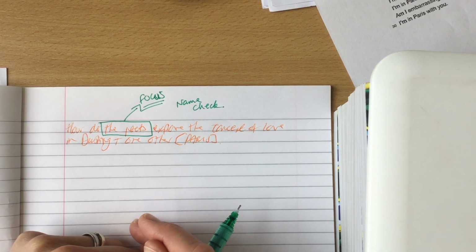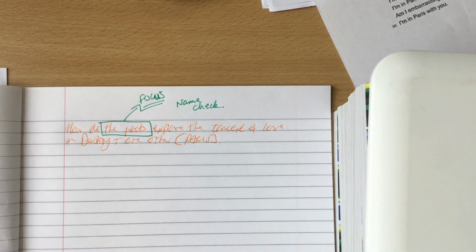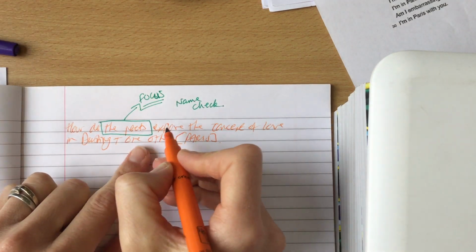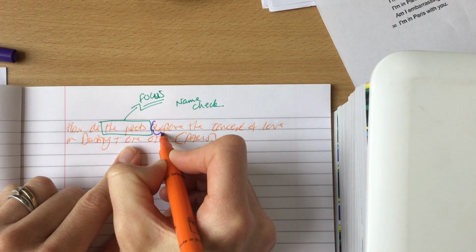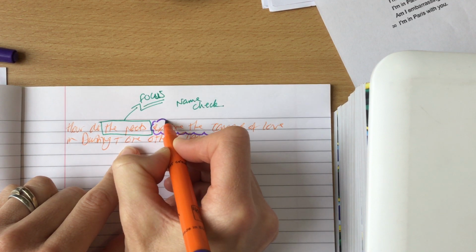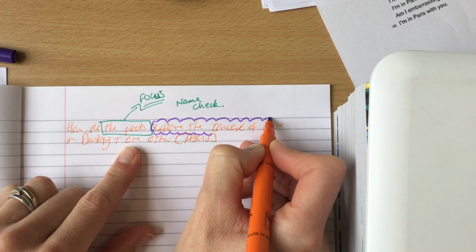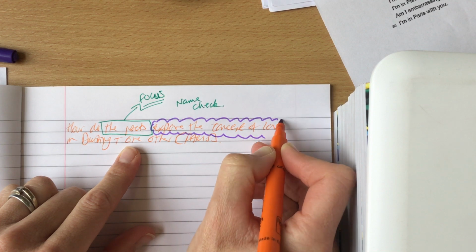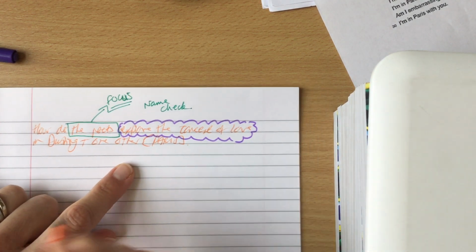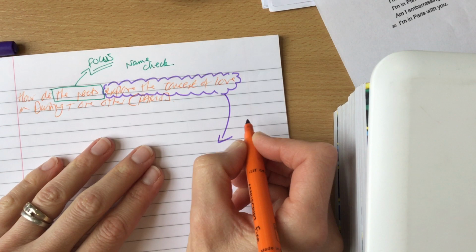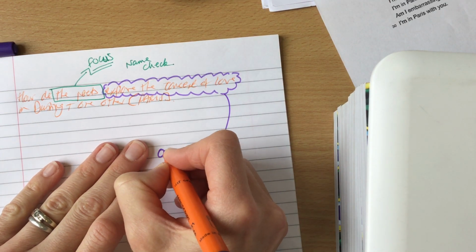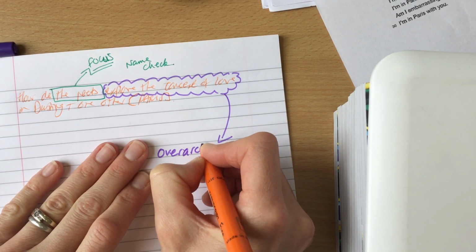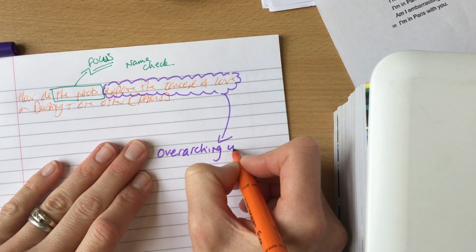Ellie, what is the next thing that we need to, what is at the heart of this that we then have to pay attention to? The concept of love. Good. Okay. So these poets have chosen to explore the concept of love, and they've chosen to do that in a poem. Okay. So these are going to be sort of the overarching umbrella theme.